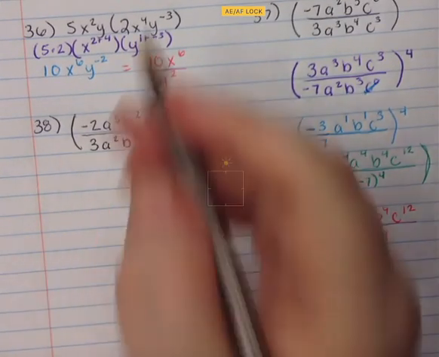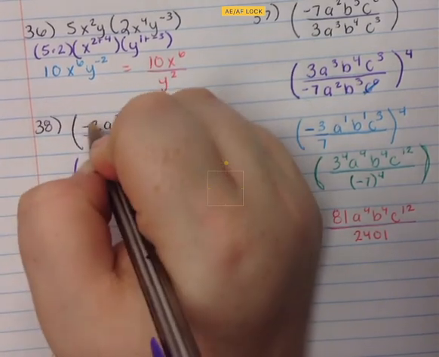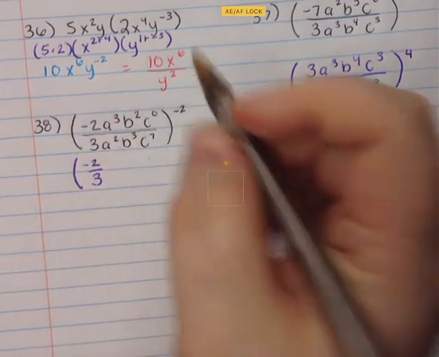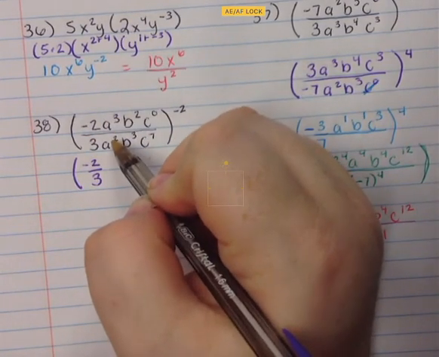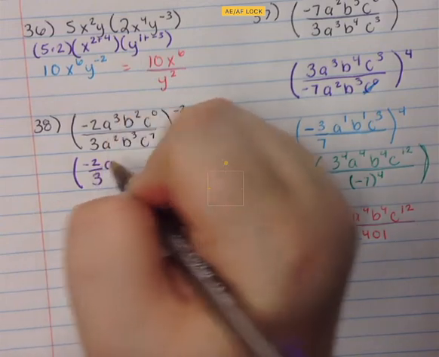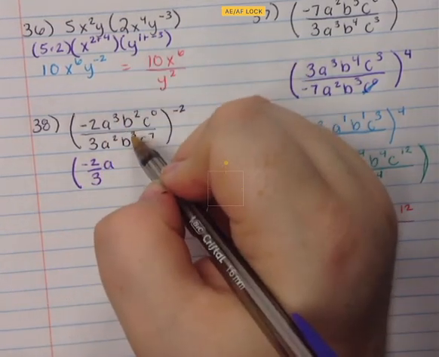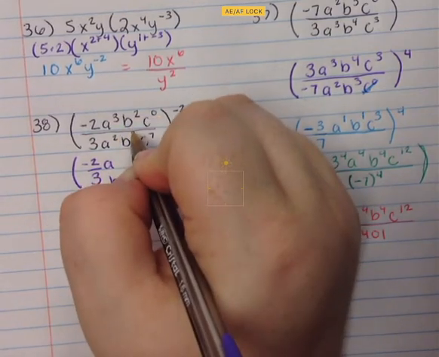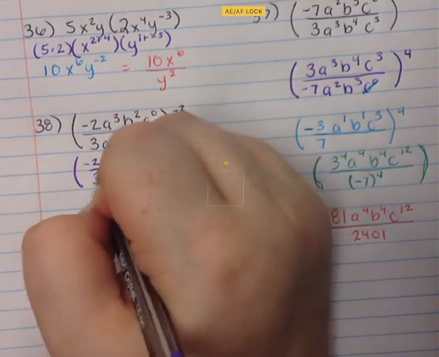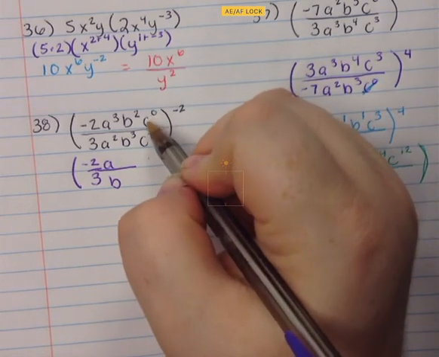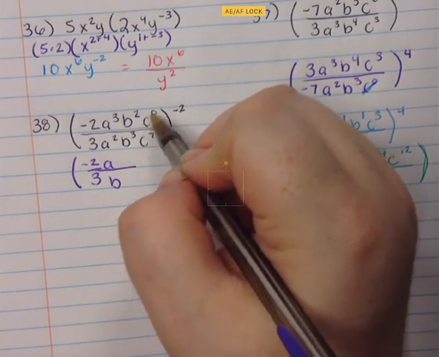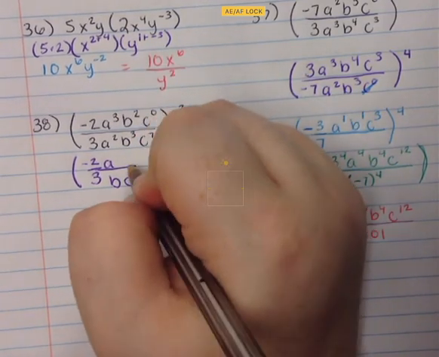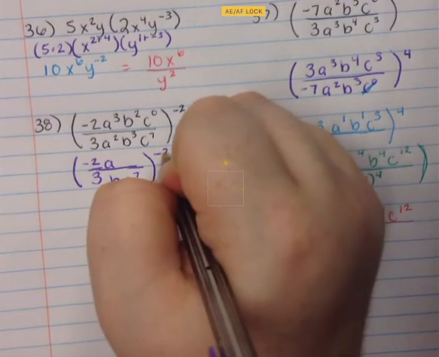So to simplify it first, I have negative 2 over 3, which stays as negative 2 over 3 because in the calculator that won't simplify any further. A cubed divided by a squared is just a on the top, a to the first. B squared over b cubed. The b is bigger on the bottom, so it'll be b on the bottom. 2 and 3, so 3 minus 2 is 1. And then this c to the 0 again would just be a 1, so that doesn't even count anymore. So c to the 7th is on the bottom, so we keep c to the 7th on the bottom. This is all raised to the negative 2.